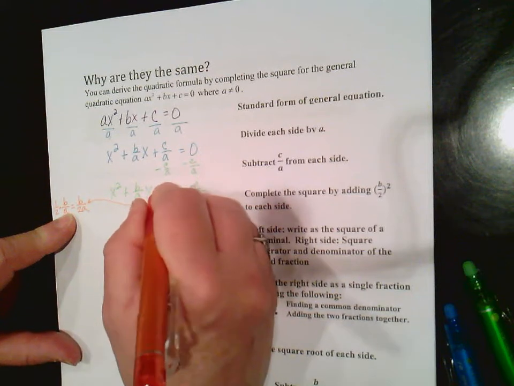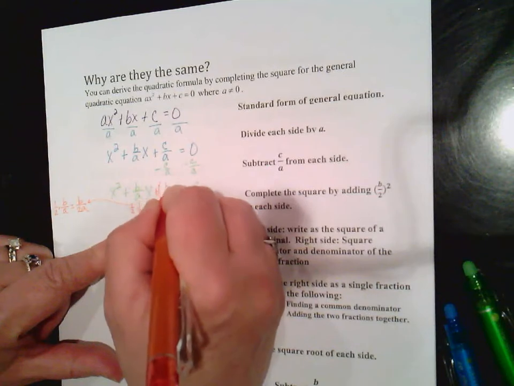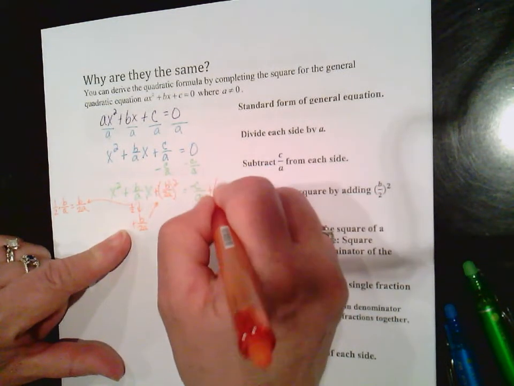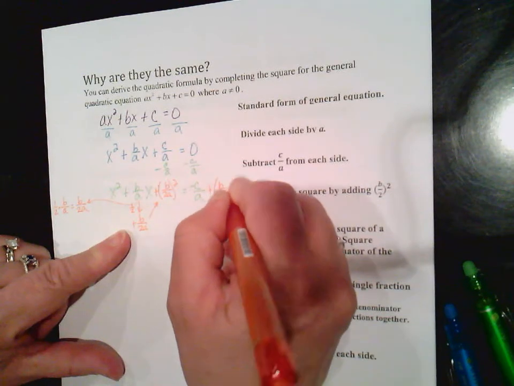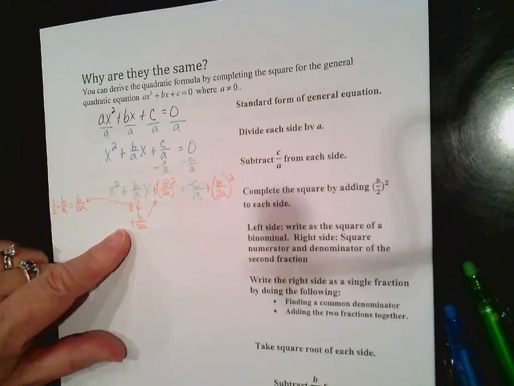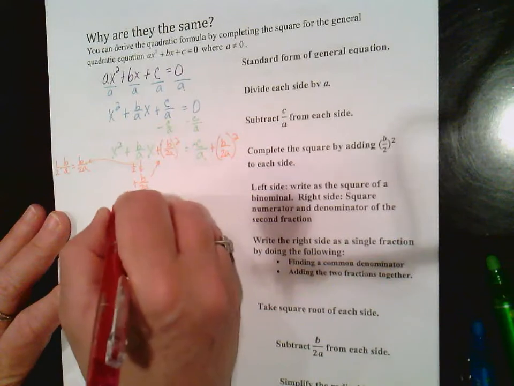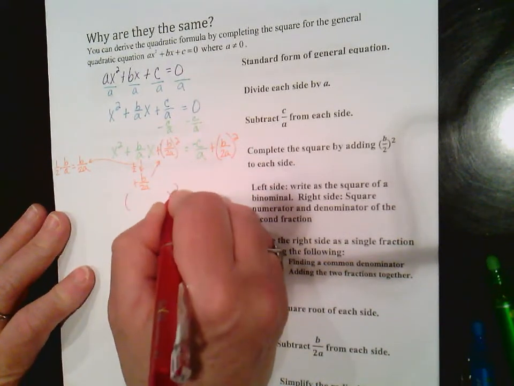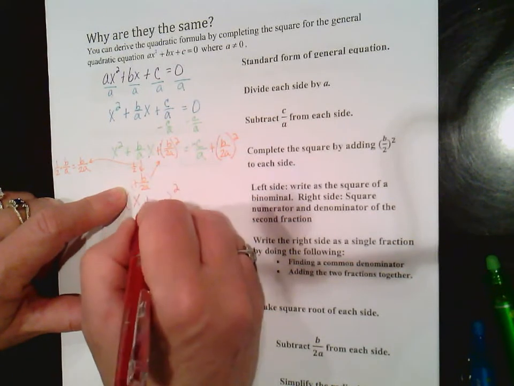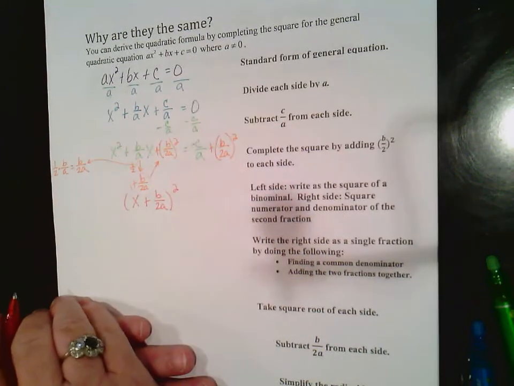To go in the box, like we normally do, I would square it. So this is going to be b over 2a squared. And then I'm going to have b over 2a squared on this side. When I turn this trinomial into a perfect square trinomial, into a binomial squared, first part's x, and then whatever this half thing is, when I divide b by 2, that's b over 2a, that goes in the second part.